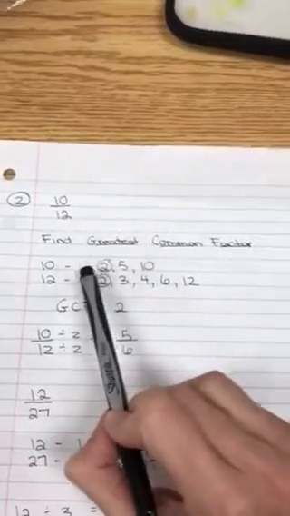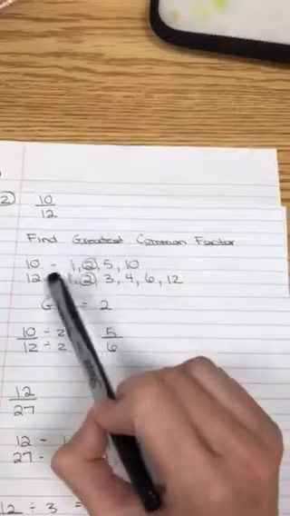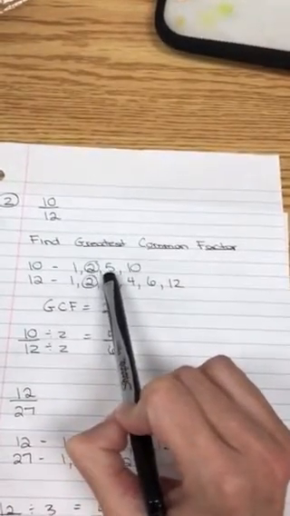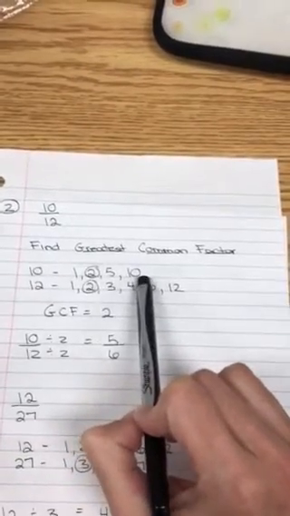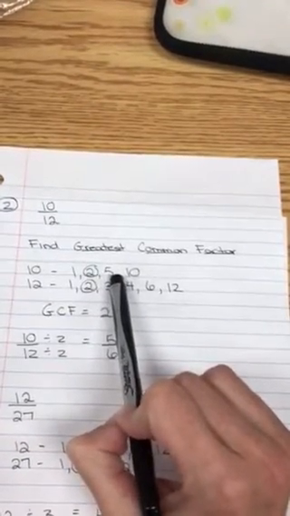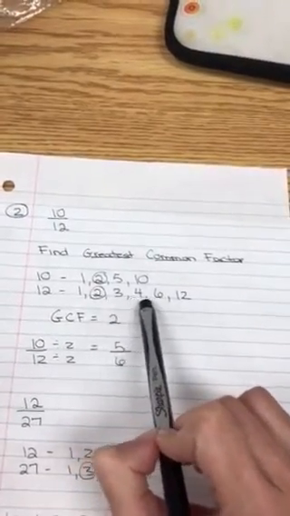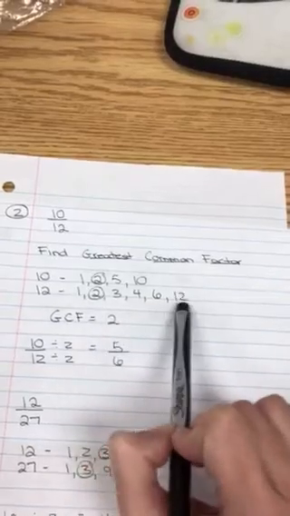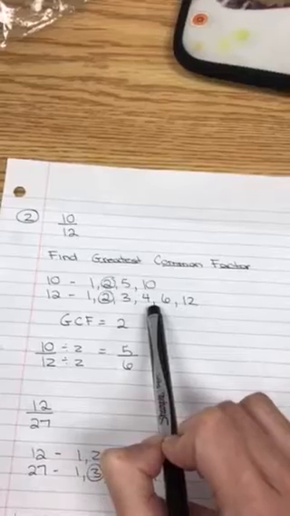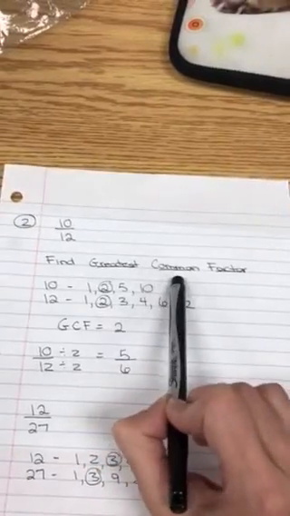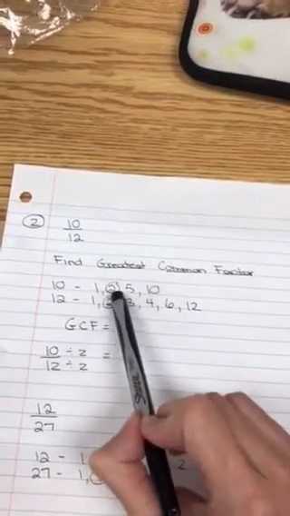So I have to find the factors of 10 and the factors of 12. My factors of 10 are 1, 2, 5, and 10. And again, how did I get that? 1 times 10 gave me my 10, 2 times 5 gave me my 10. Then I find the factors of 12: 1, 2, 3, 4, 6, and 12, because 1 times 12 is 12, 2 times 6 is 12, 3 times 4 is 12. The greatest common factor that these two numbers have happens to be 2.